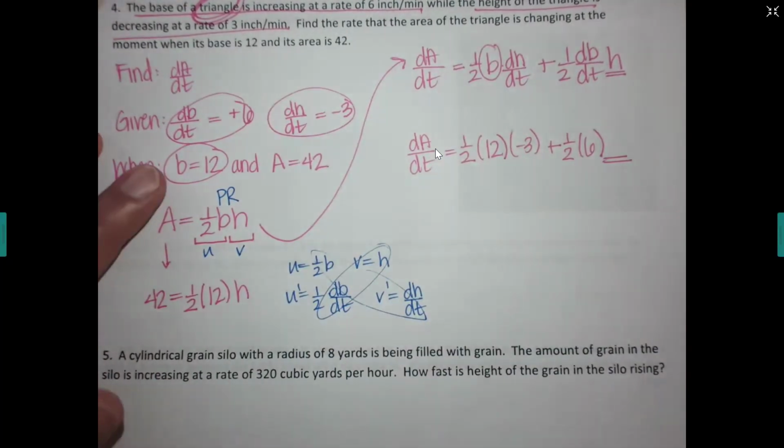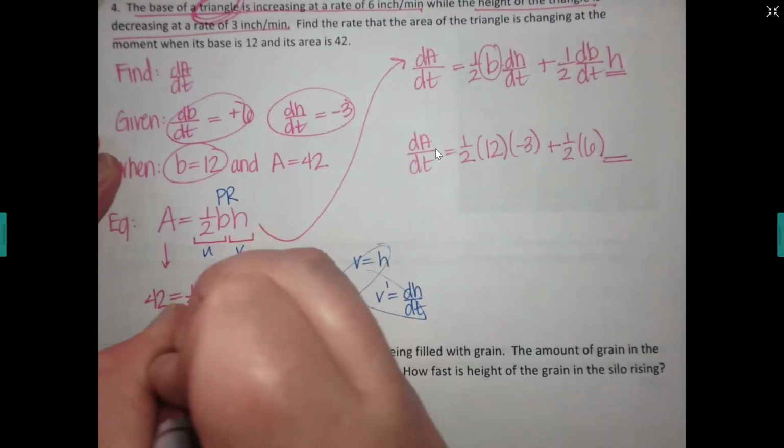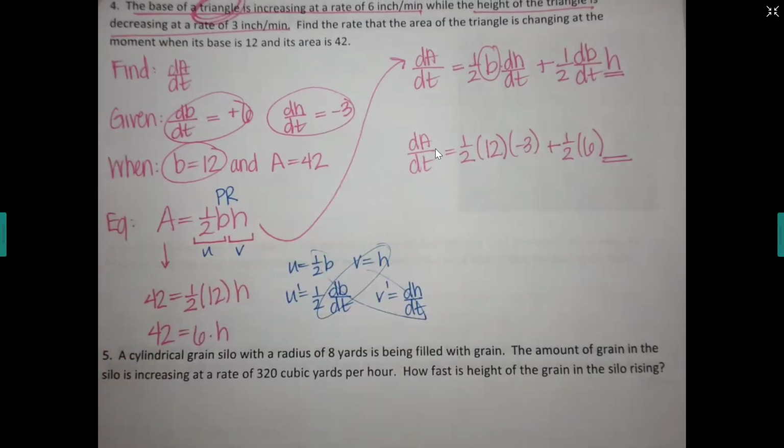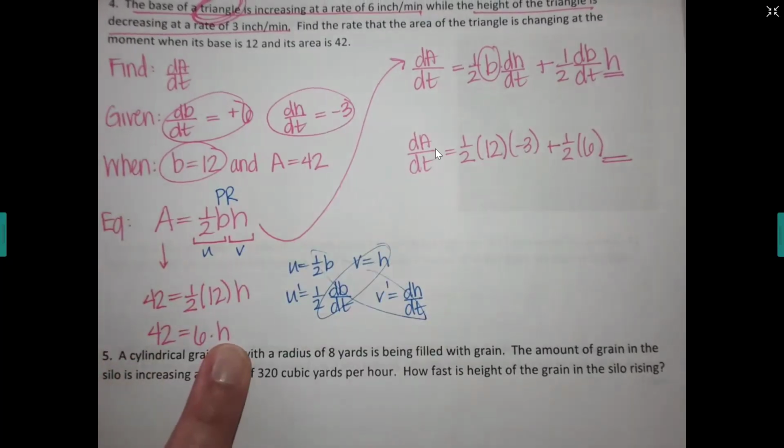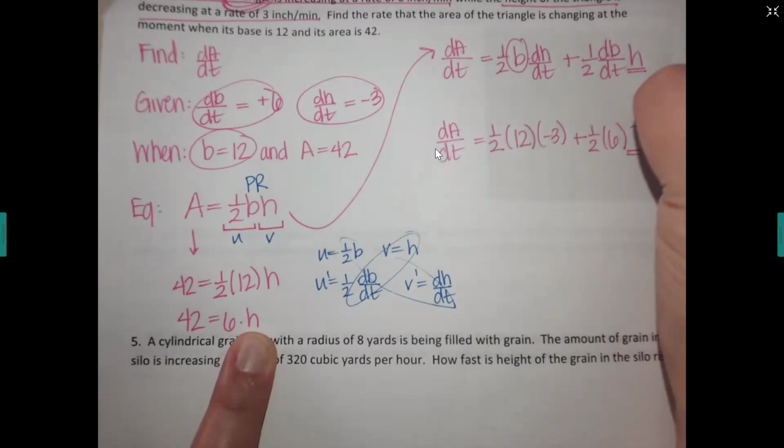Keep in mind I know my base is 12. So 42 equals 1/2 of 12, which is 6, times H. Well, then I know that my H has to be 7, because 6 times 7 is what would give you the 42. So now I know that has to go there.